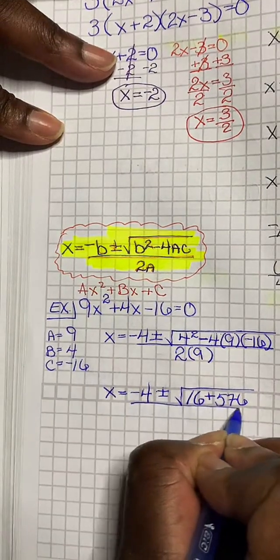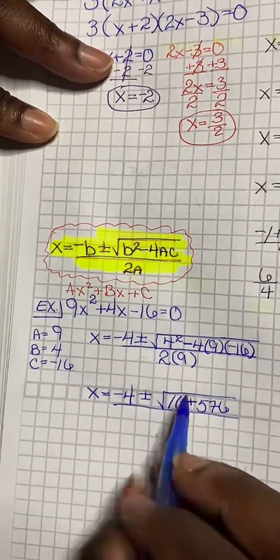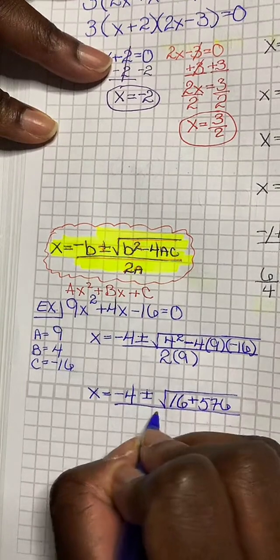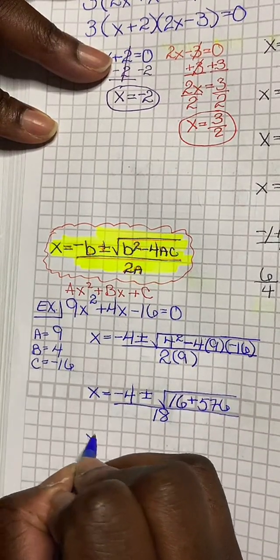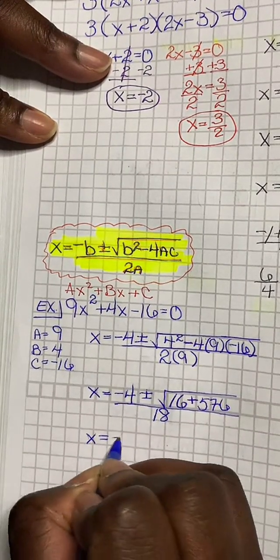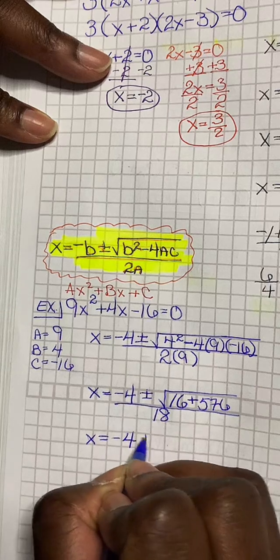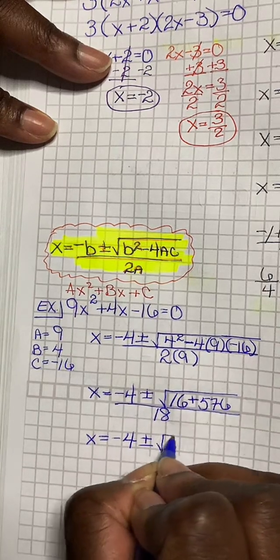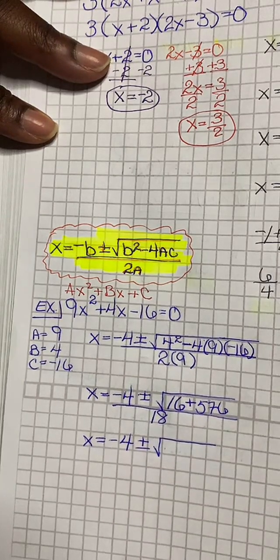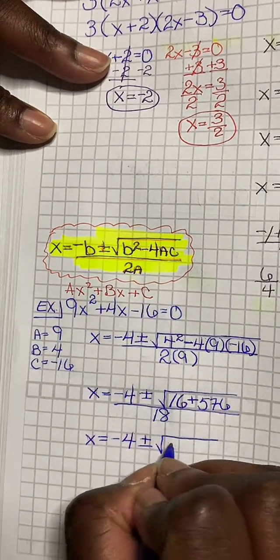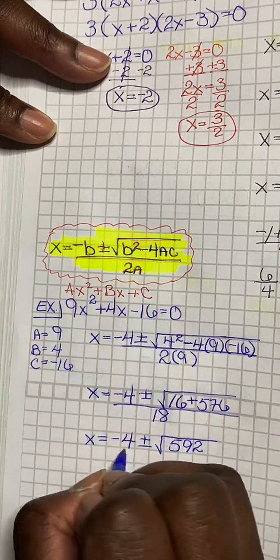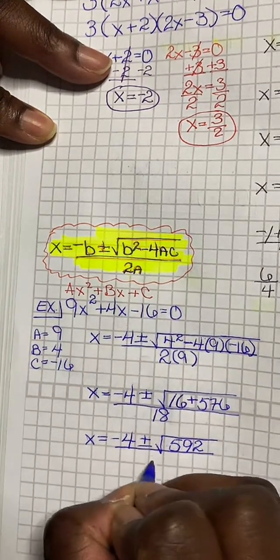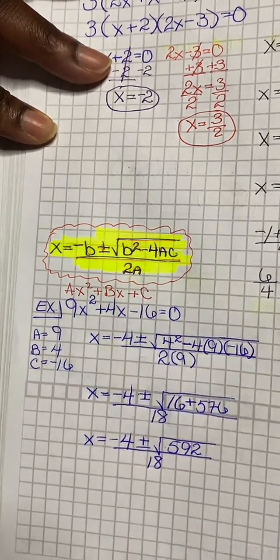We'll add that 576 with that 16, but let's not forget 2 times 9, which gives me 18. So we got negative 4 plus or minus the square root, this gives me 592, over 18.